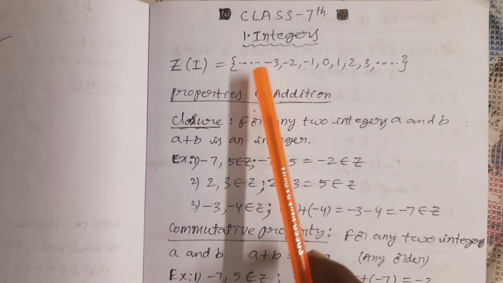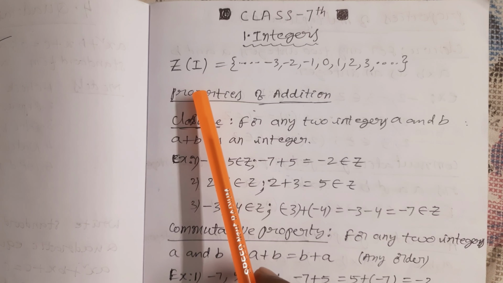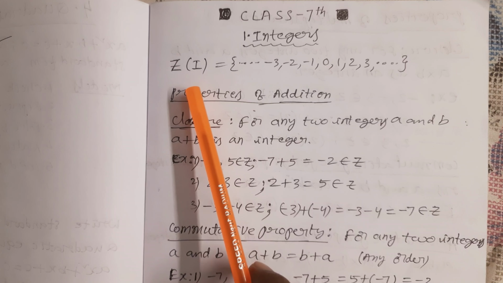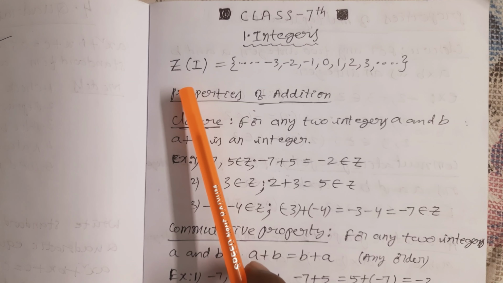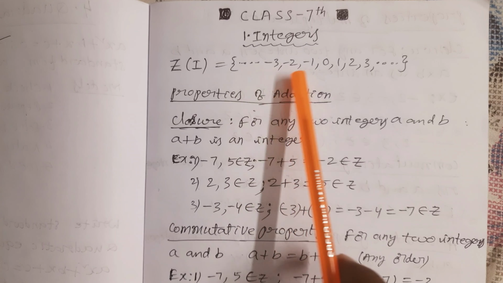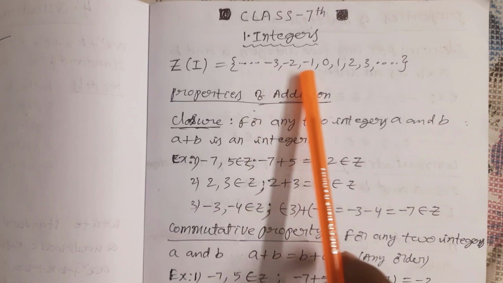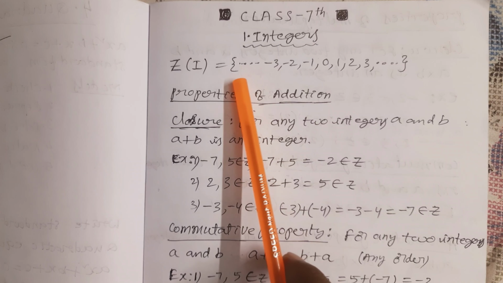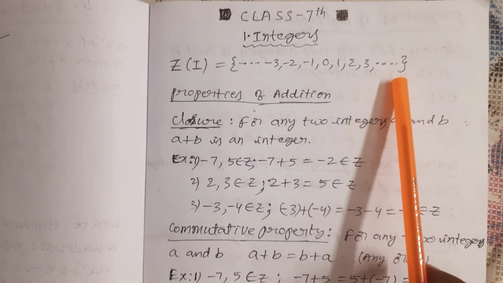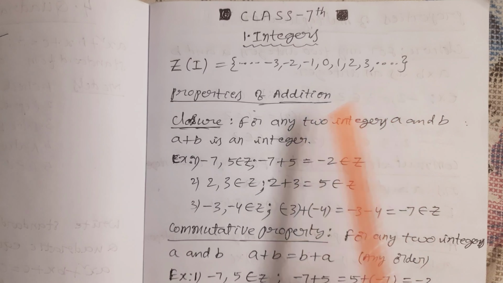Here integers means Z, or "Zahlen" in German. Zahlen is a German word, meaning number, and that is why integers are denoted by Z. The set of integers includes negative numbers -1, -2, -3 and so on up to infinity, and 0, 1, 2, 3, 4 and so on up to infinity.